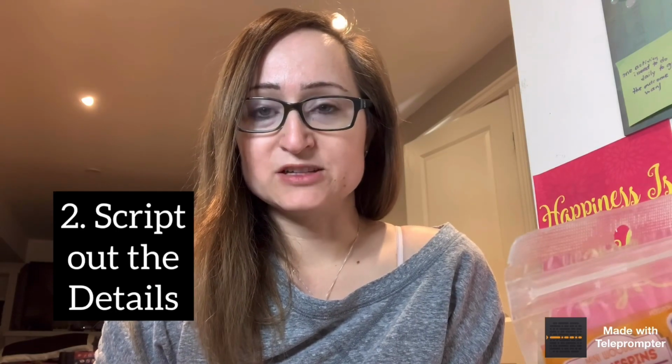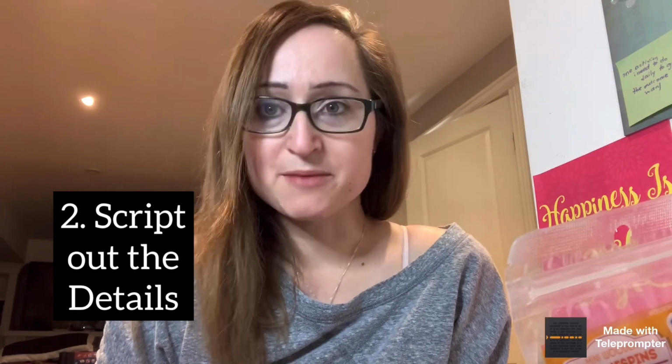Okay, number 2, the details. Script it out first. This is where all the details will exist. If you're wanting to become a singer, your script could read, I'm a successful, famous singer worldwide. I have a show tonight. I am getting ready for the show by getting dressed. My stylist is doing my hair and my makeup.